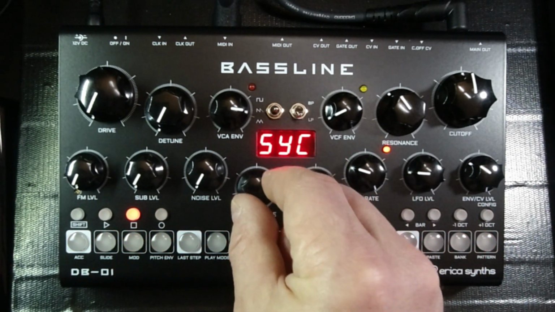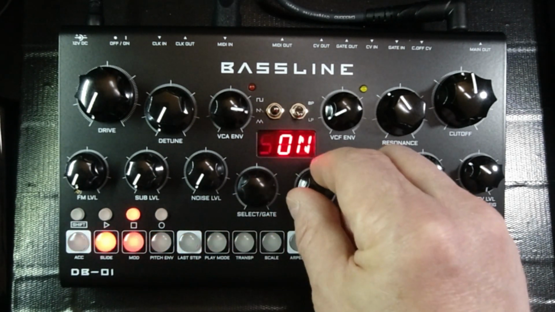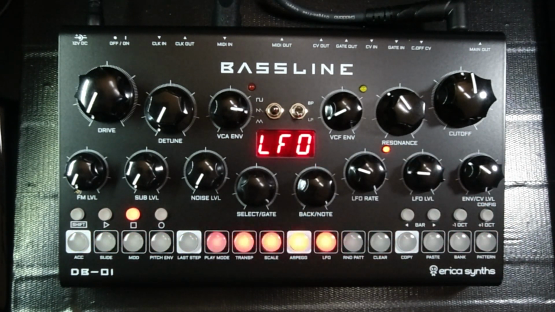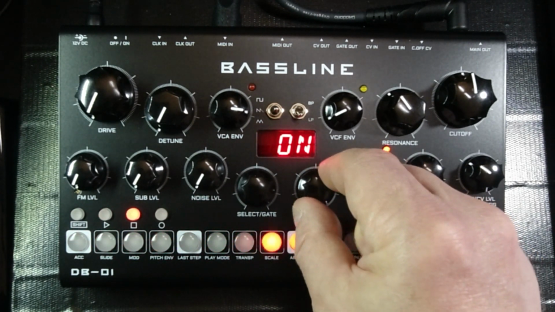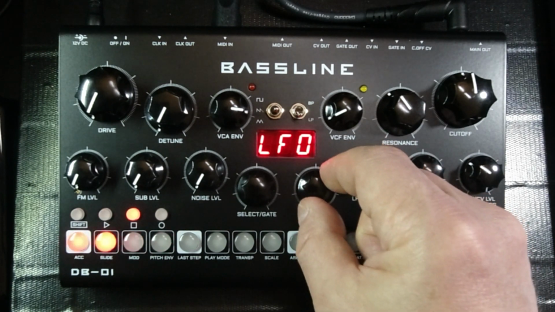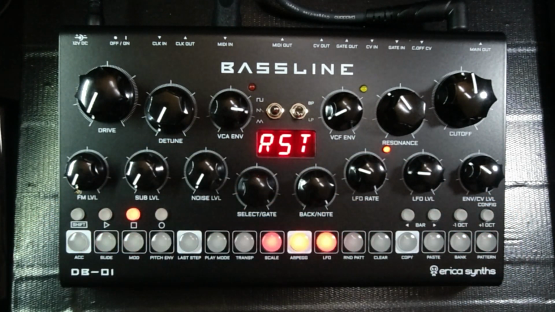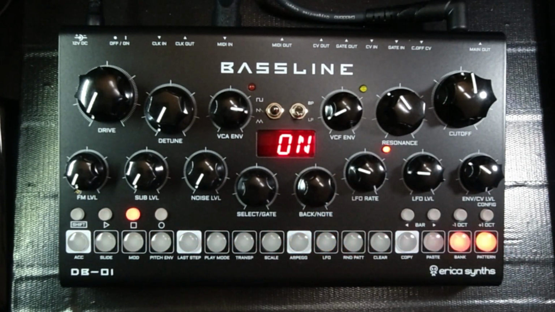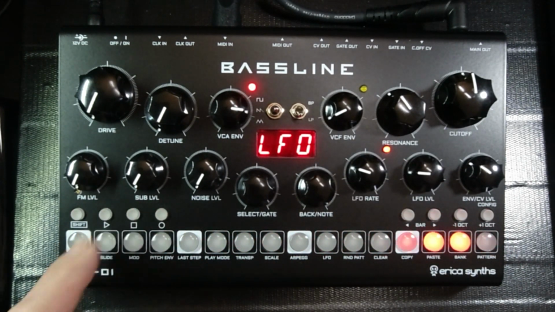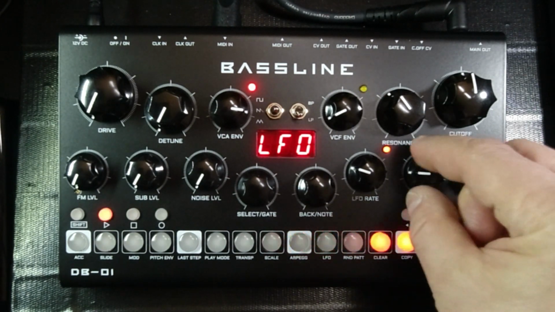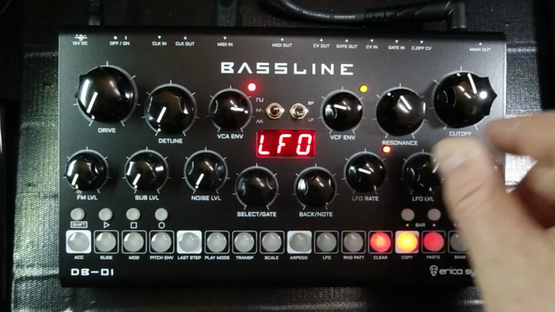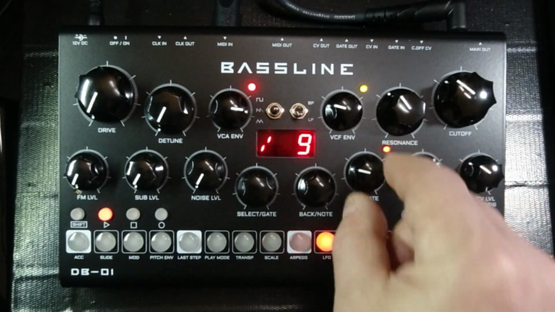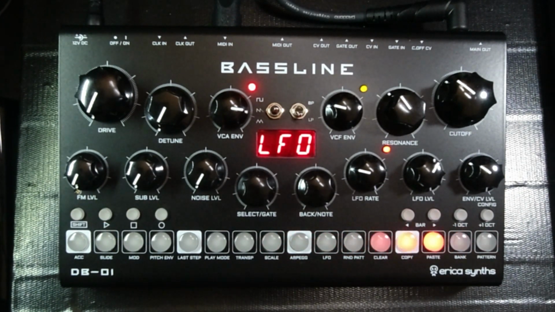The other options, sync, which is either on or off, and it's not synced to the clock, it's synced to BPM. So we'll leave sync on, and then we've got reset, which is also on. So the way this works, if we wind that up a little bit so we can hear it, reset means the LFO will restart every time it gets a gate.